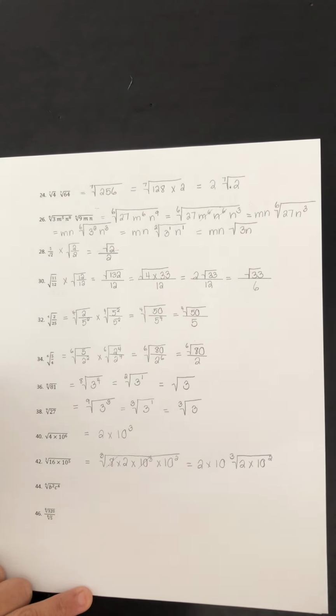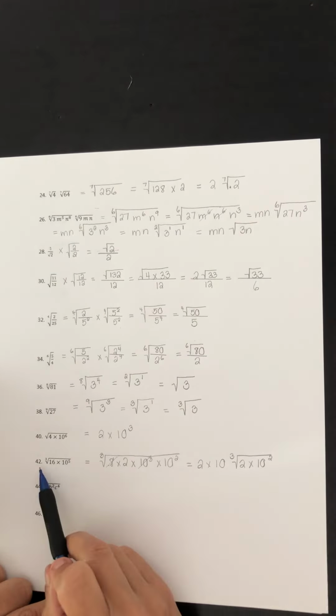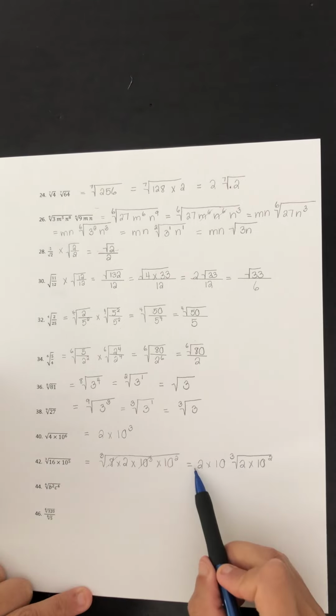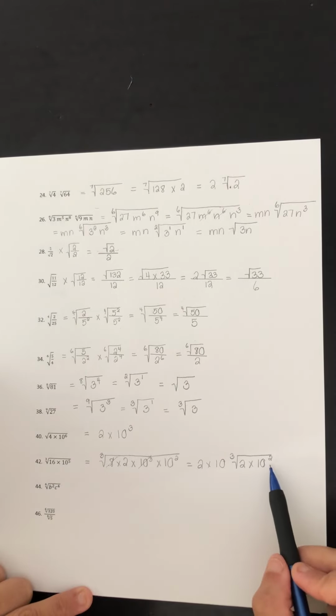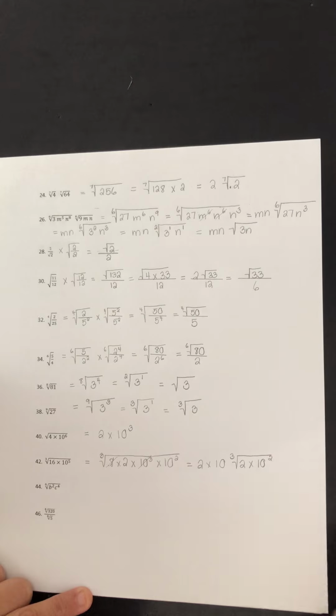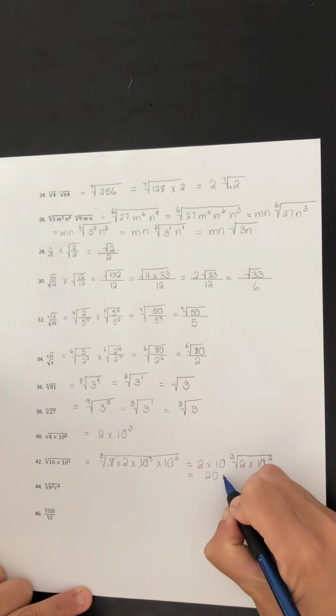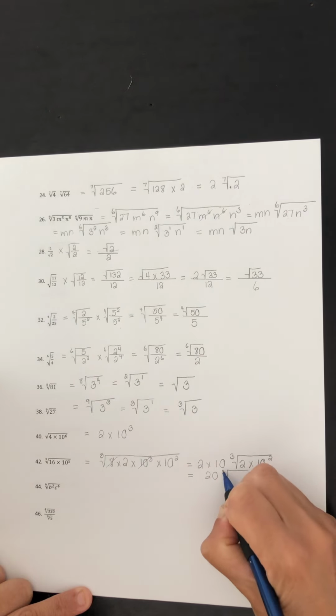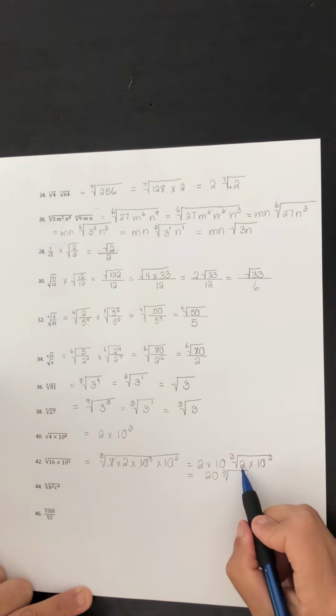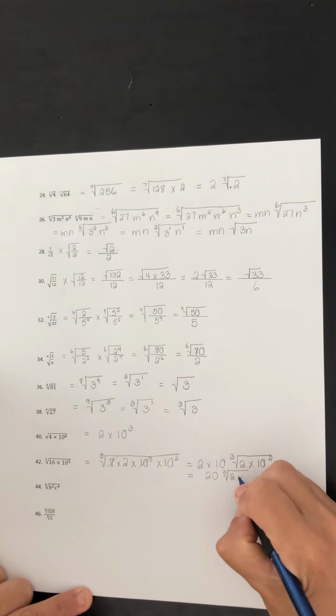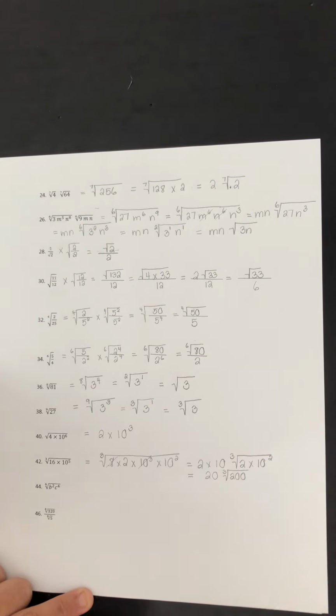Okay, and I guess we could leave it like this because it started in scientific notation. This portion is scientific notation. This portion here, the radicand, is also scientific notation, but it might make more sense to change this to 20 times the cube root of, this is 2 times 100 or 200. So we end up with 20 times the cube root of 200 as our final answer.